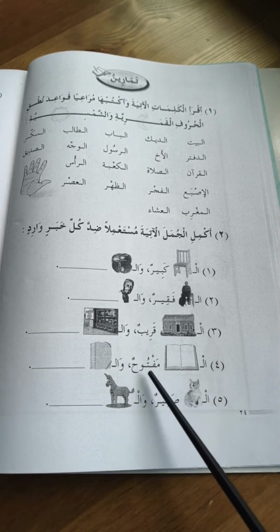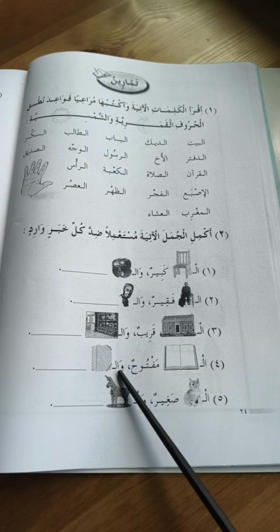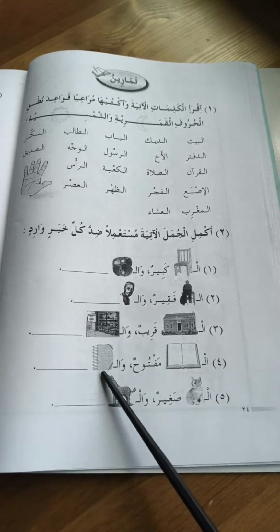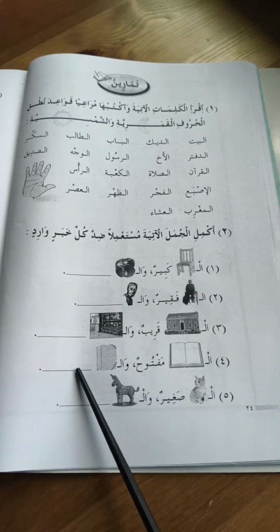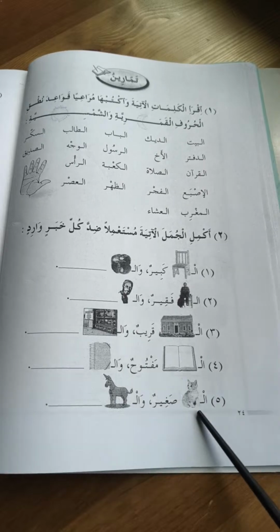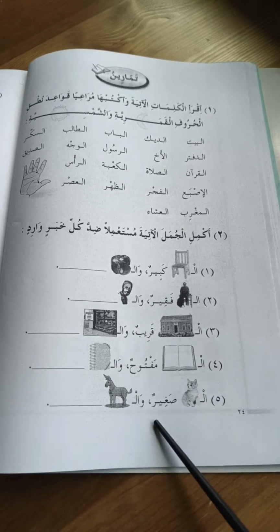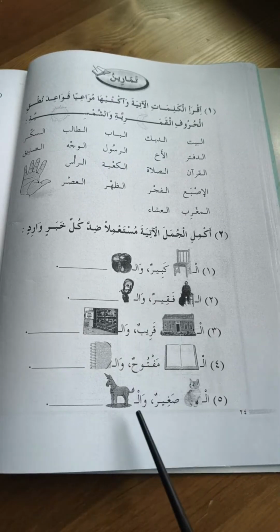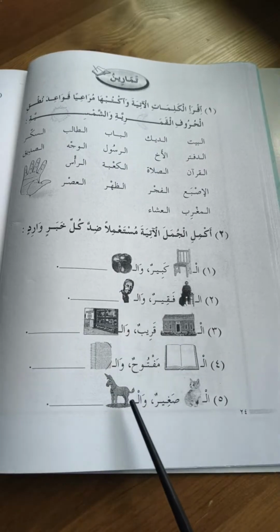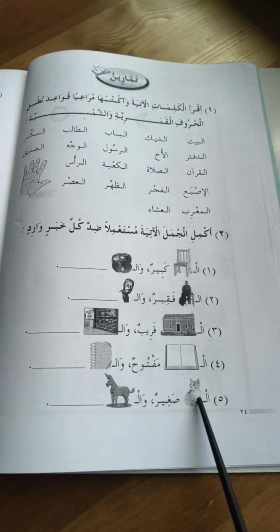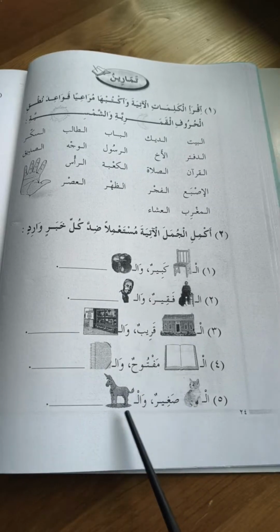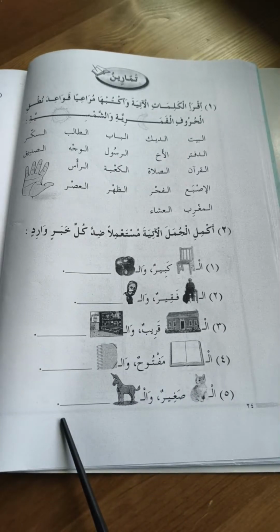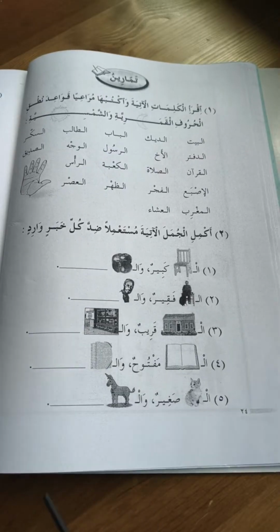This is a book. Al-kitabu maftuhun. The book is opened. Wad-daftaru maghluqun. Okay, it's closed. All right. Al-qittu saghirun. The cat is small. Wal-himaru kabirun. Compared to the cat, it's bigger, and the donkey is big. But compared to the horse, the donkey is smaller.